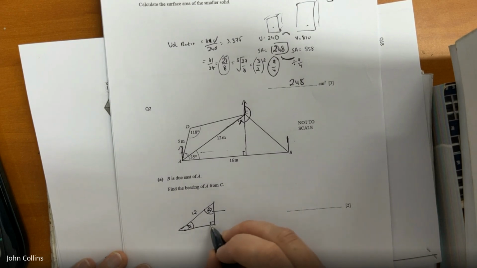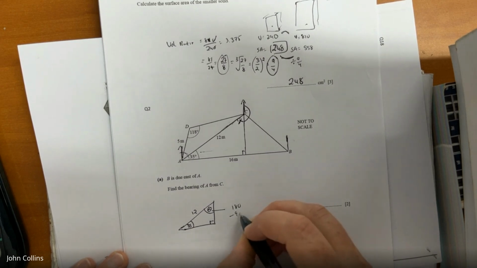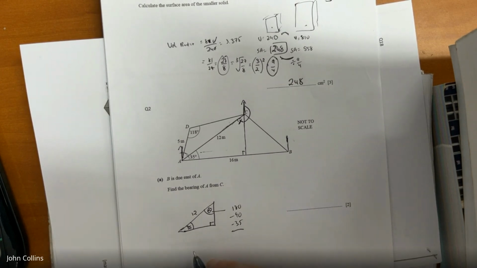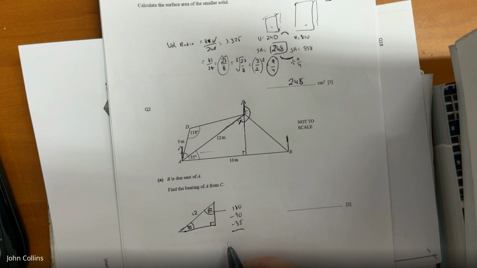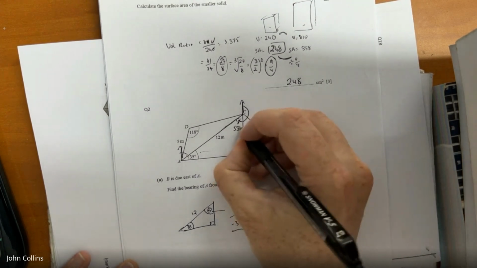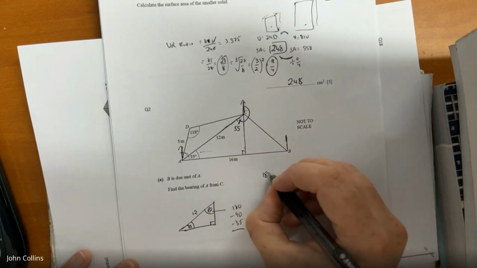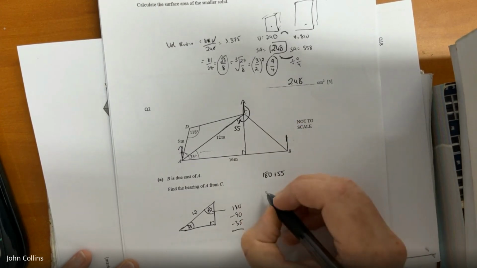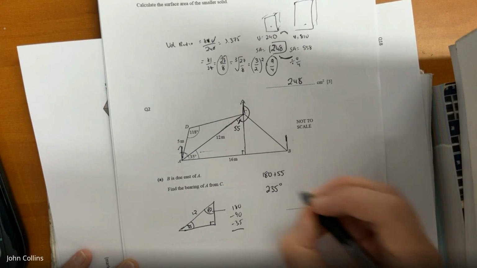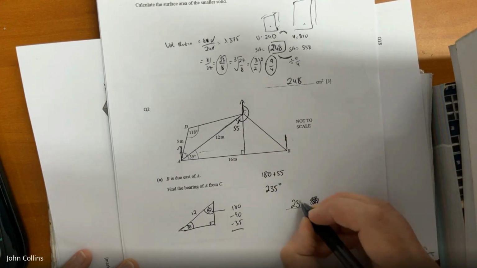So I subtract from 180 the 90 and the 35. Don't need to use any particular ratios here yet. You can do this on a calculator, but 90 take away 35 is going to be 55 degrees. So 55 degrees is this one. The whole bearing then is 180 plus that 55, so that's going to be 235 degrees. So the bearing is 235 degrees.